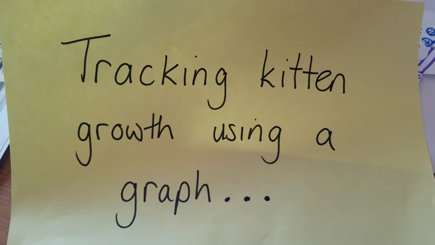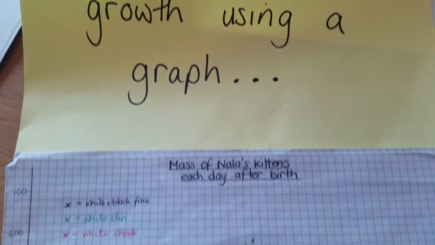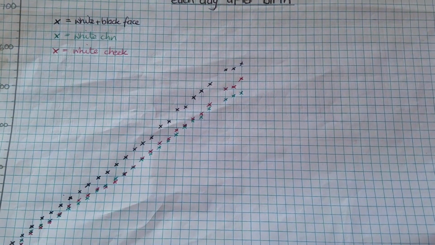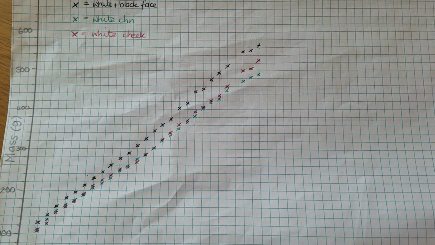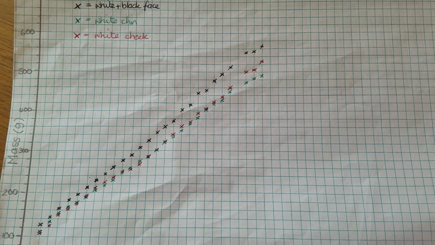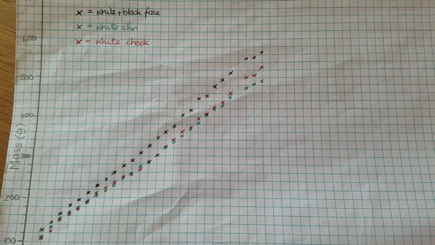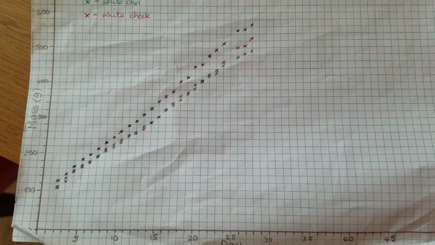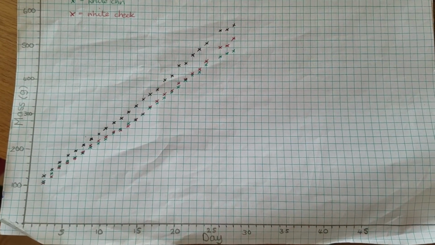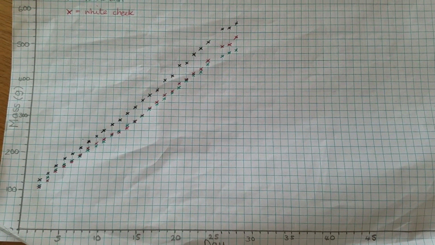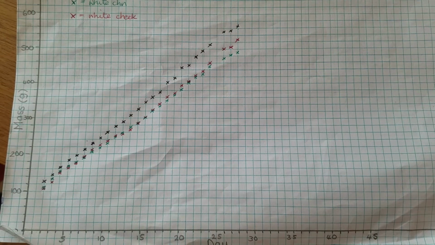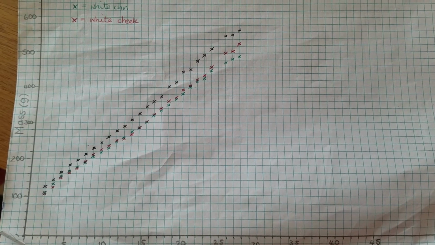So we're going to have a look at the kittens' growth. Since I last saw you last week, here's what the graph is looking like. So we have the little graph for White and Black Face, who we've now started to call Biggie, because Biggie loves eating and drinking. Biggie is doing very well. And then we've got White Cheek, who is plotted in red, also doing very well.